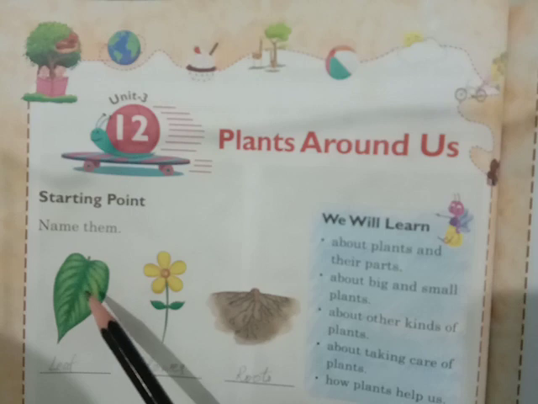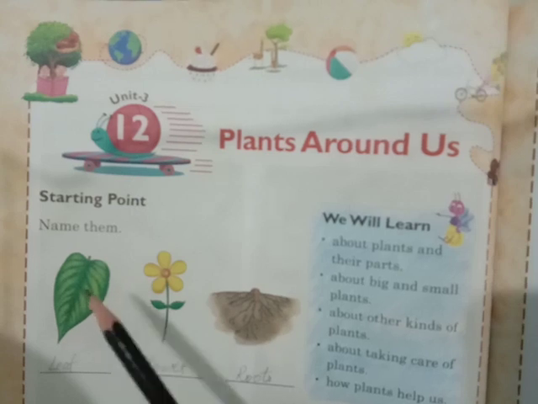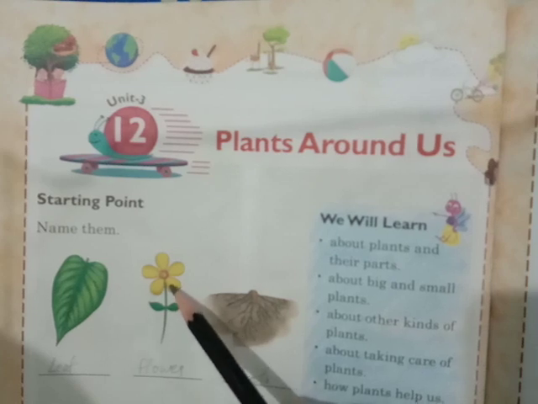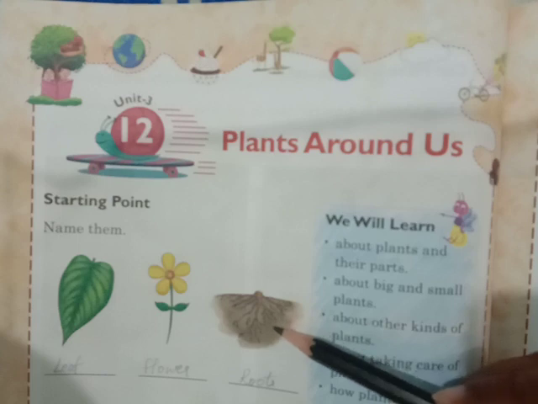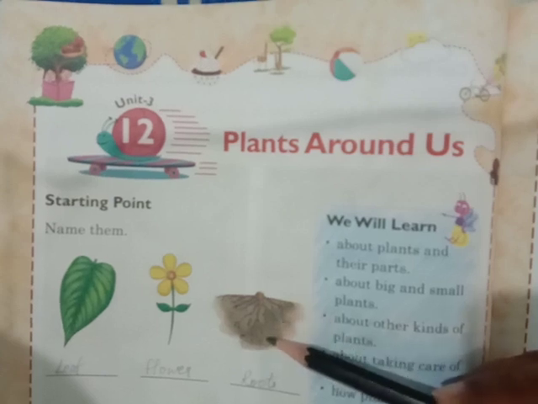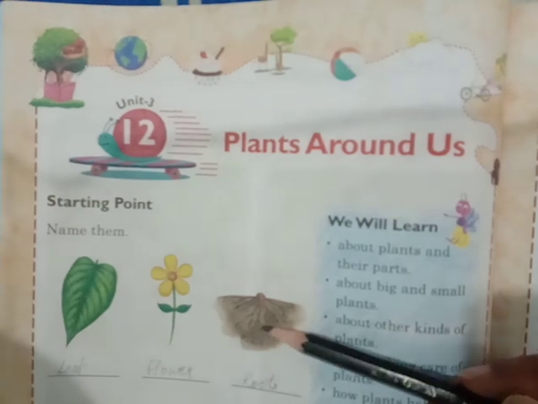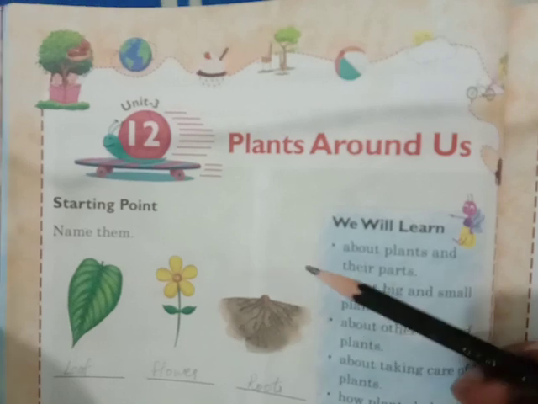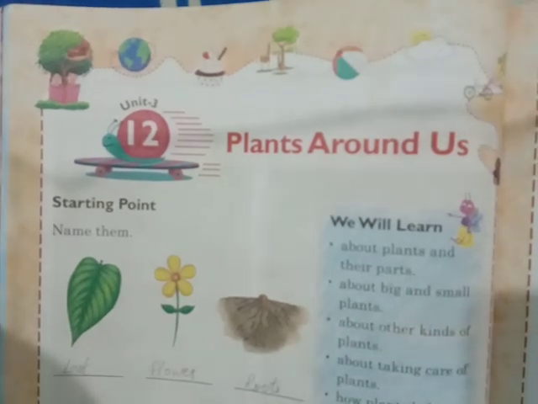Can you see the picture of a leaf? Yes, this is known as a leaf. This is a flower, and these are the roots. The roots grow under the soil. The roots are underground, and that's why we cannot see the roots unless we pluck out the plant, isn't it? There are different kinds of plants around us.